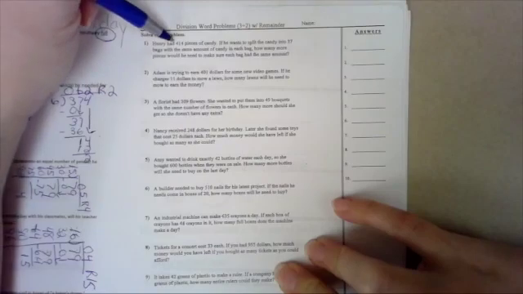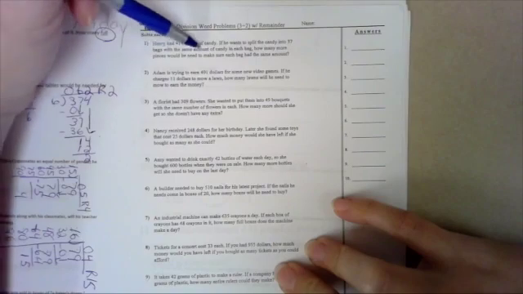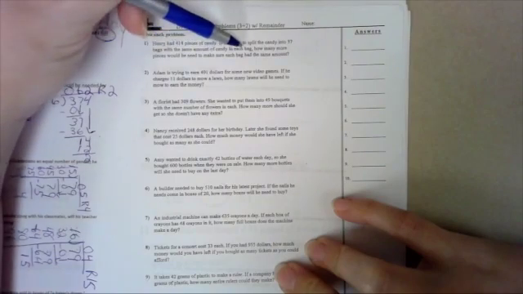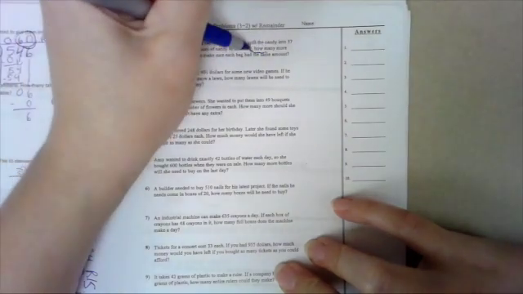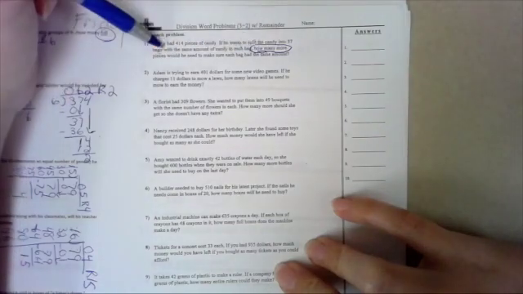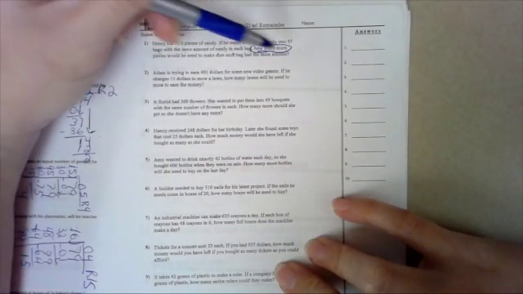On this side, number 1, Henry had 414 pieces of candy. He wants to split the candy into 37 bags with the same amount of candy in each bag. How many more pieces, how many more? Those are some good words there. How many more pieces would he need to make sure each bag had the same amount?